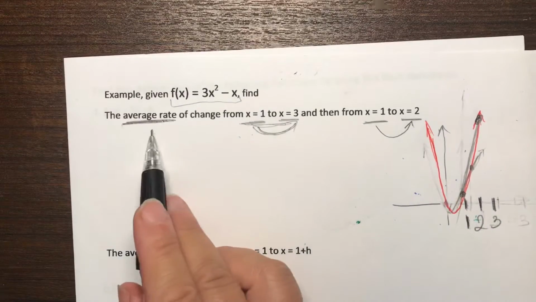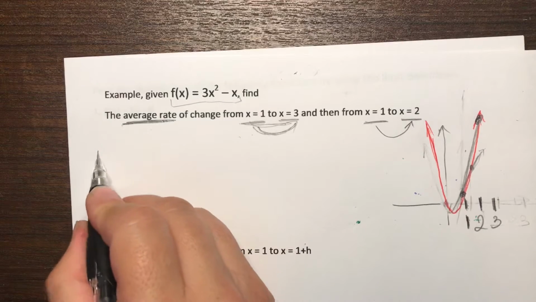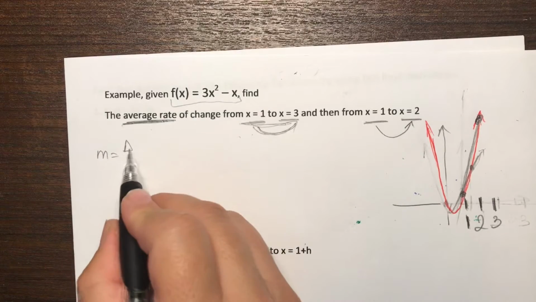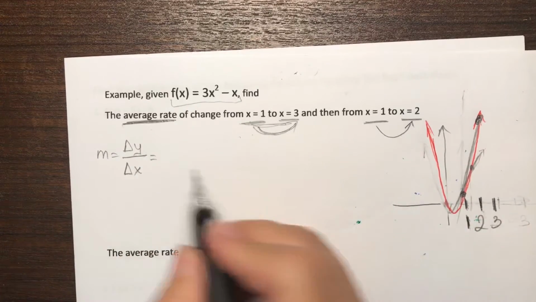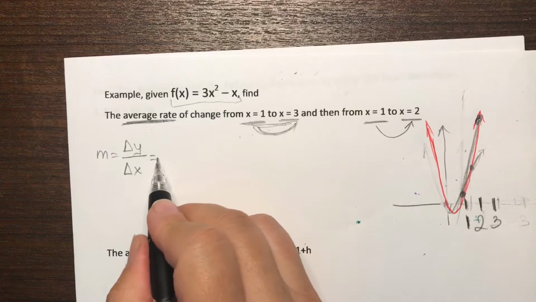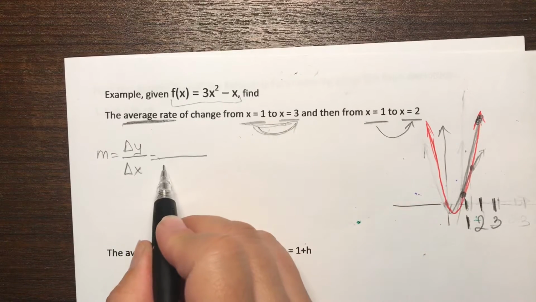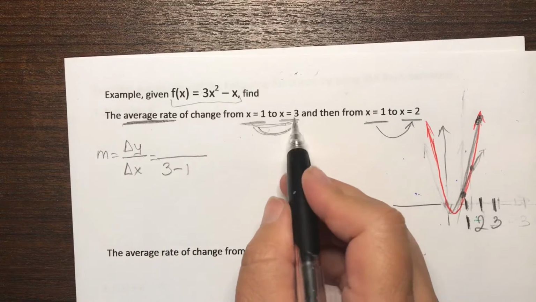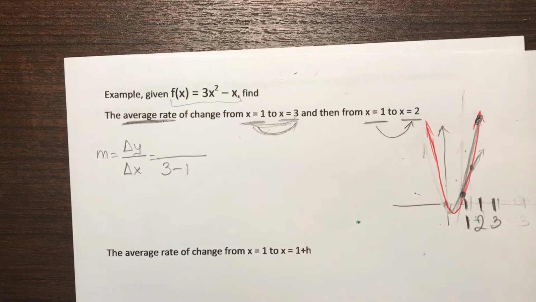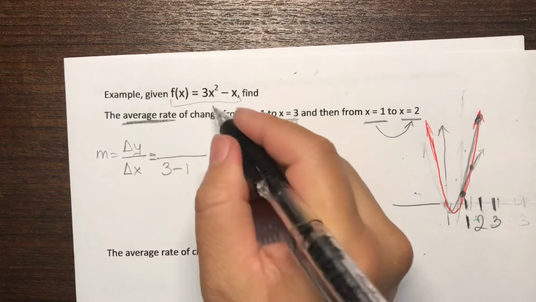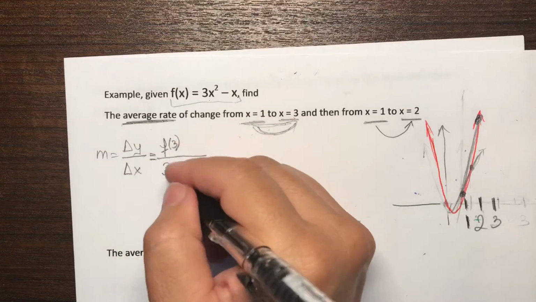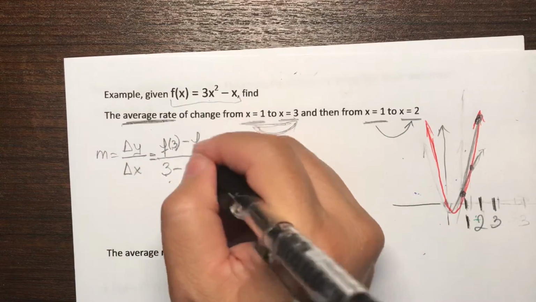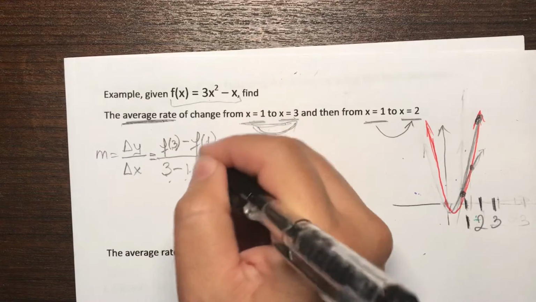Okay, so an average rate of change is simply, all I have to do is find the change in the y values with respect to the change in the x values. Now, how do my x's change? Well, I'm asked to change the x's from 1 to 3. So I'm going to subtract this x minus this x. Now, how do the y's change? The y's are given by the function value. So all I have to do is find the y coordinate to an x of 3, and find the y coordinate to an x of 1.